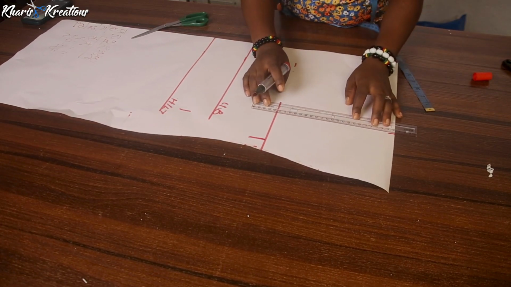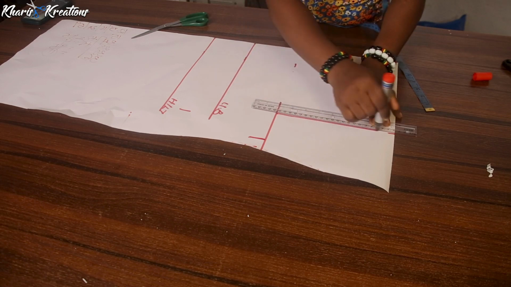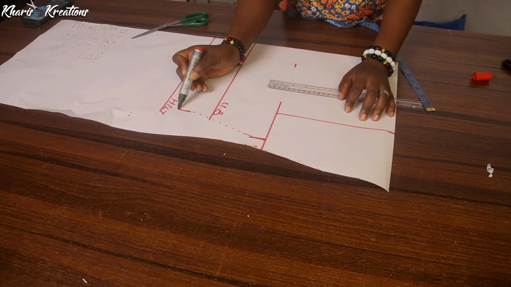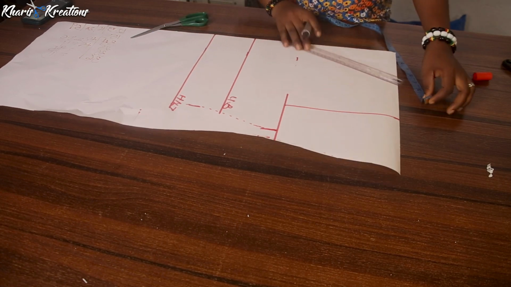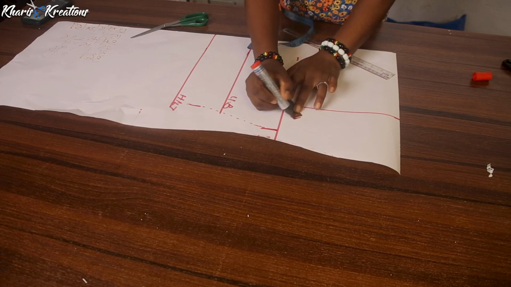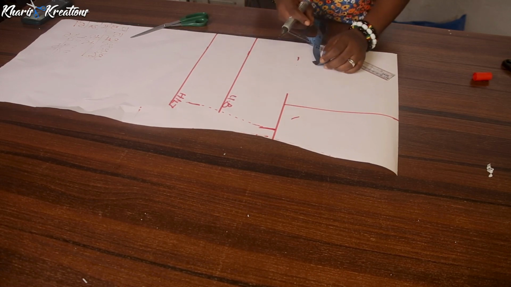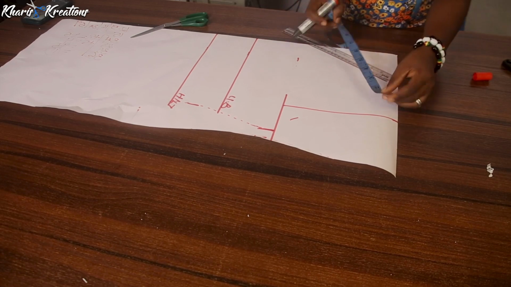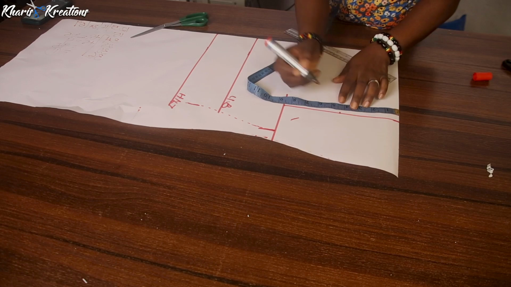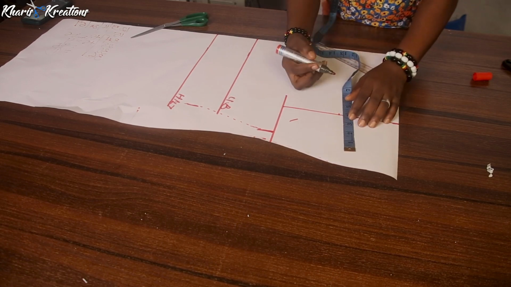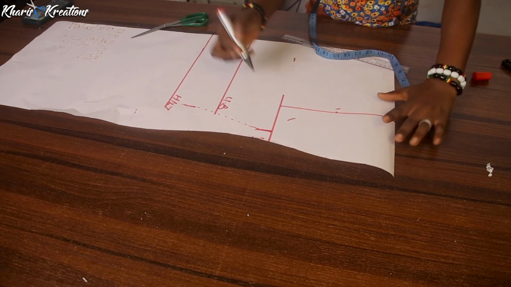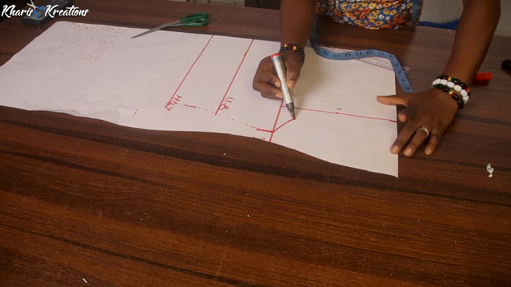So let's draw out the shape of our pattern that we have on the pattern. The next thing we are going to do is measure 1.5 inches at this point. Then we get the midpoint of our 8.5 inches, which is 4.25. And what we do is come in by 0.5 inches in order to trim out the excess there.